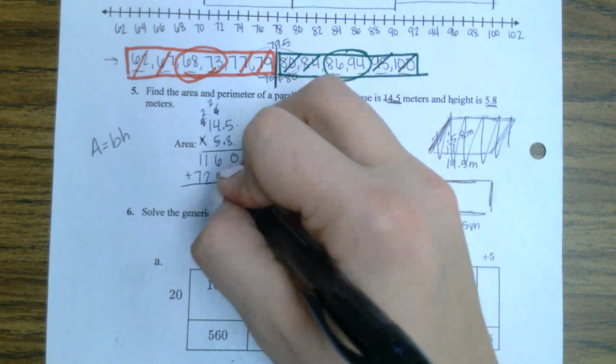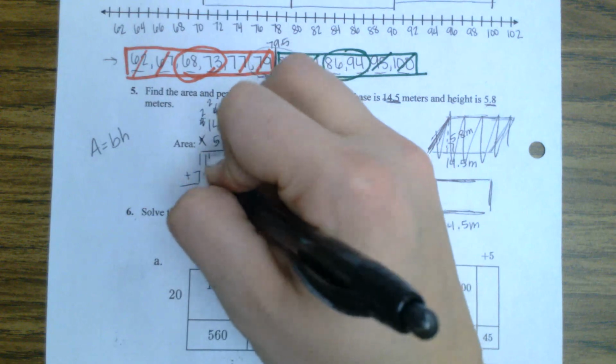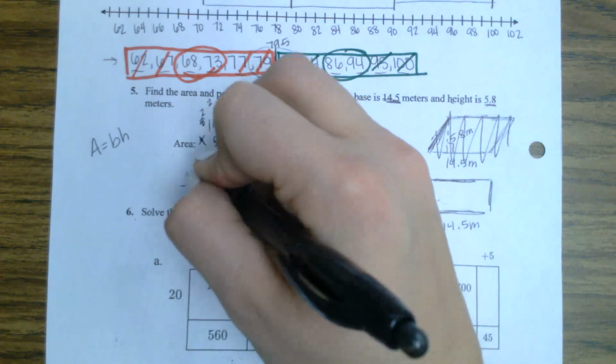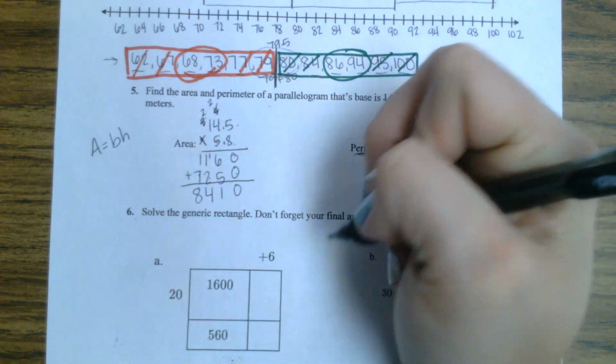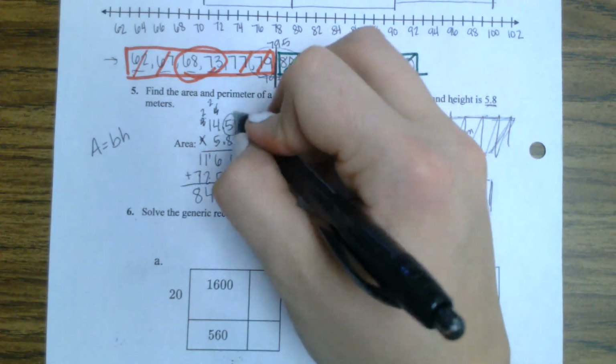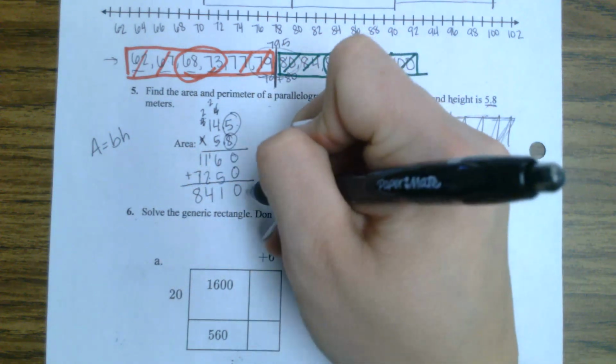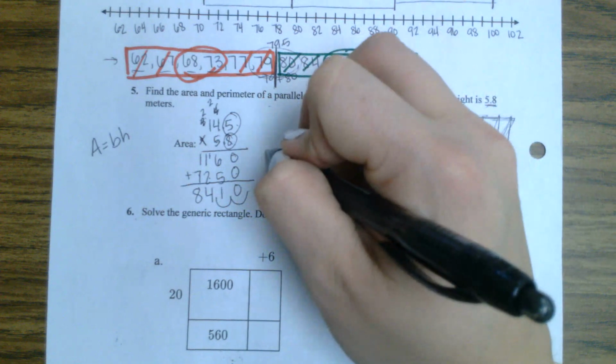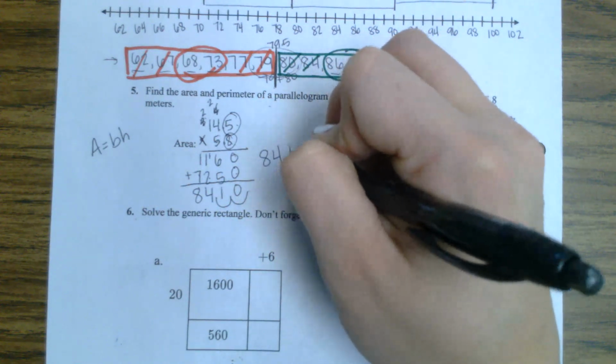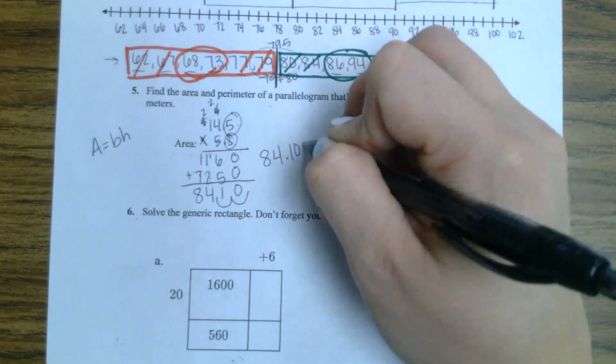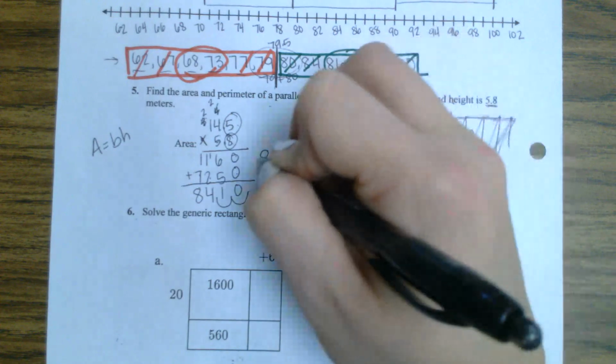0 plus 0 is 0. 6 plus 5 is 11. 2, 3, 4. 7 plus 1 is 8. I have to move my decimal 1, 2 places. So the answer is 84 and 10 meters squared.